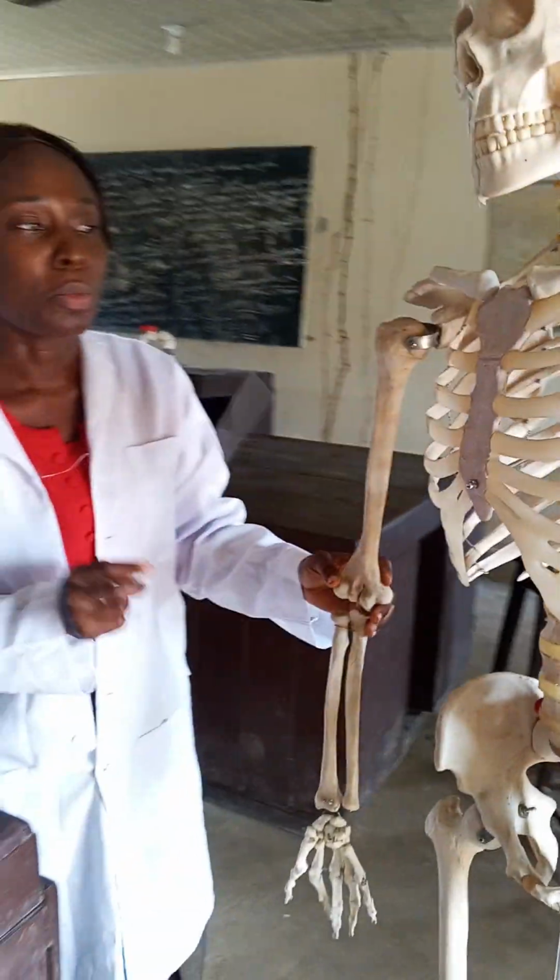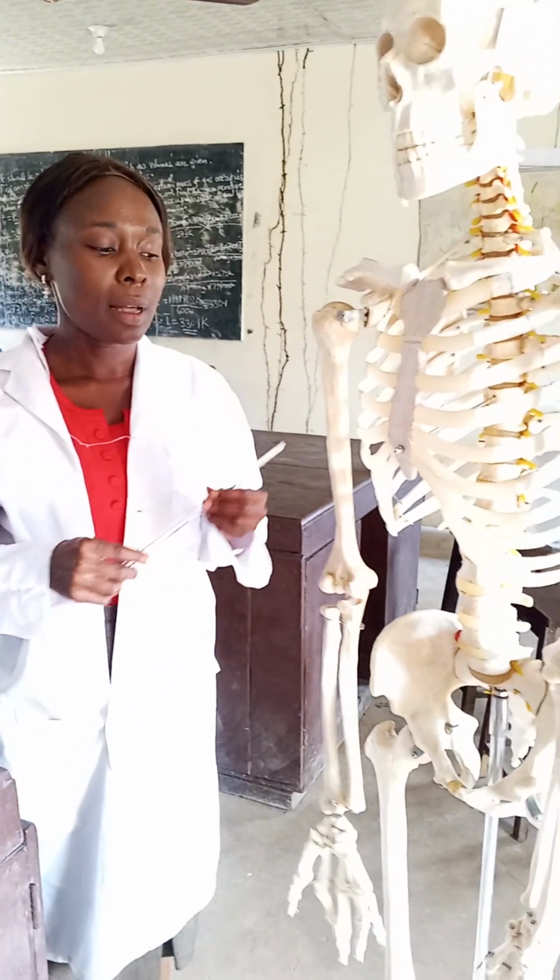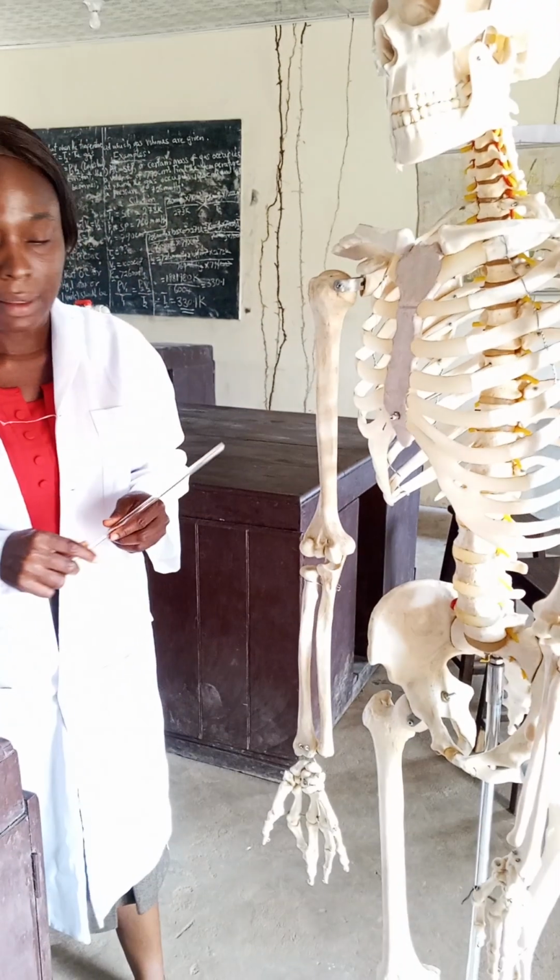This appendicular skeleton produces movement when you compare it with the axial skeleton. Is that clear? Yes, ma'am. All right, now next class.